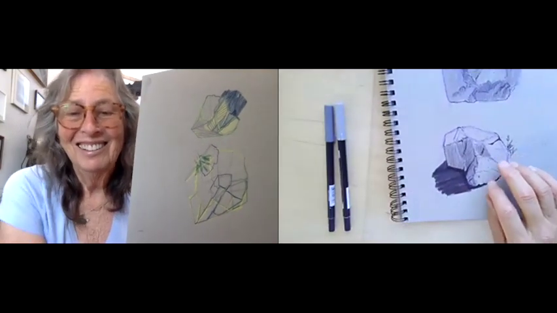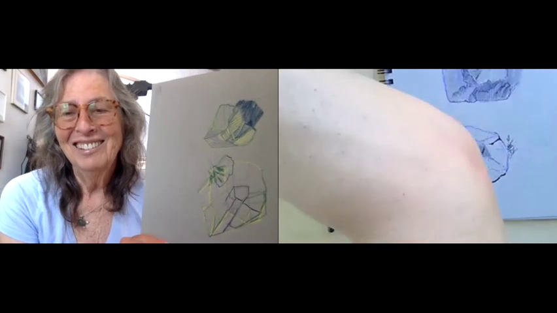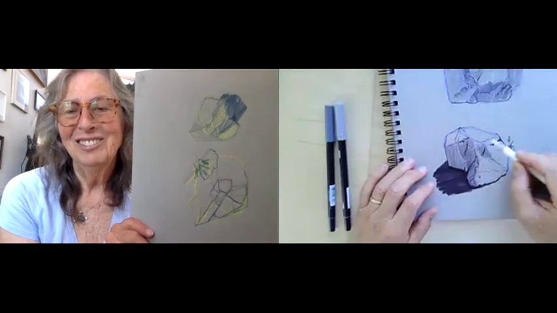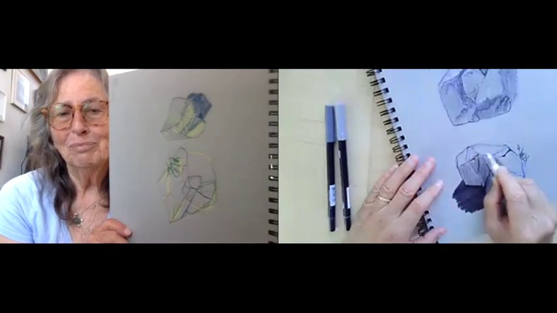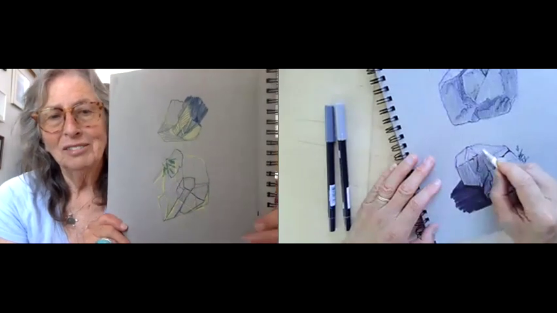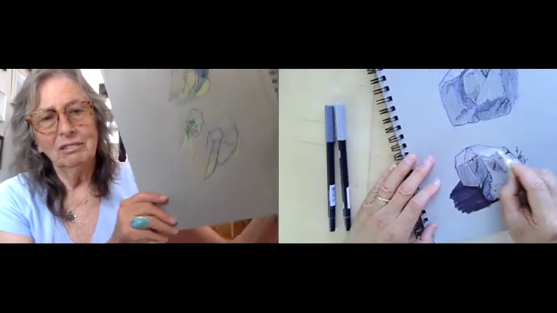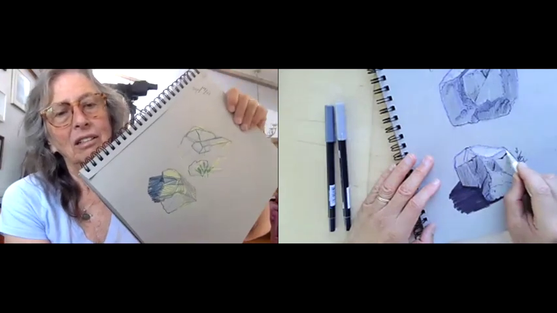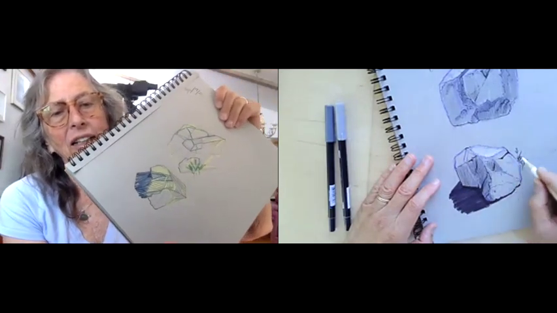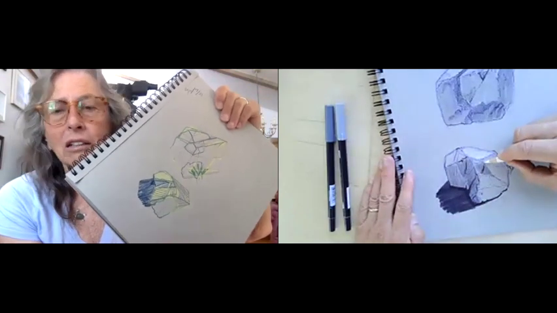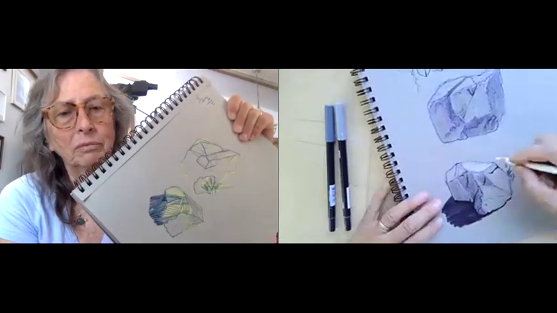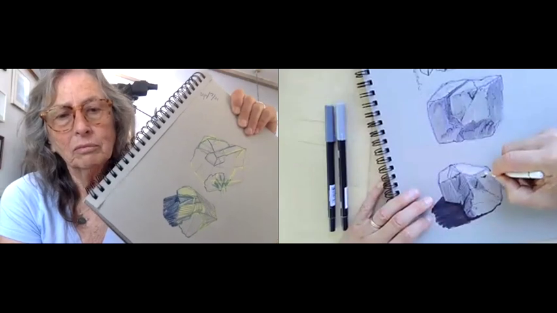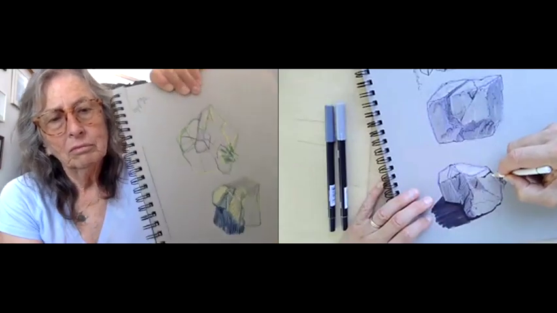So I'm just going to copy you. If light is coming from this direction, it's really hitting this surface fully, this surface not as much, and then maybe this surface here gets a little bit of light.